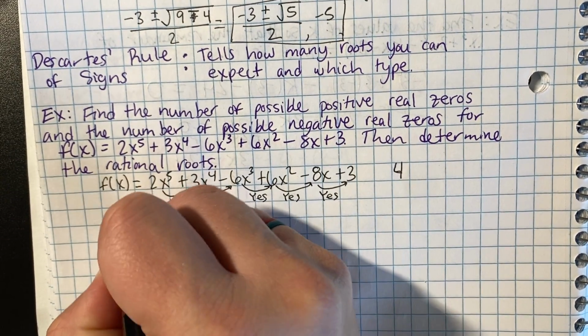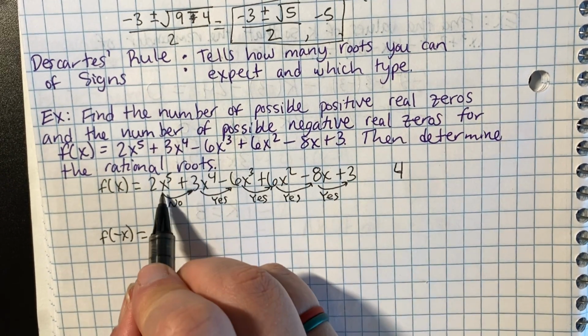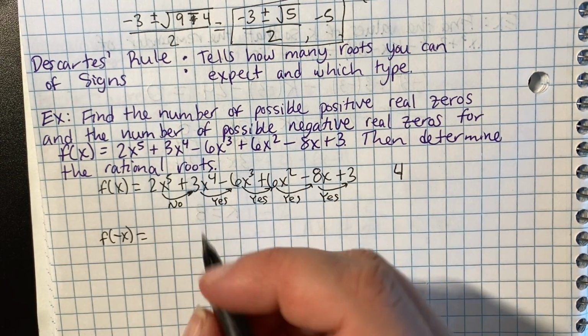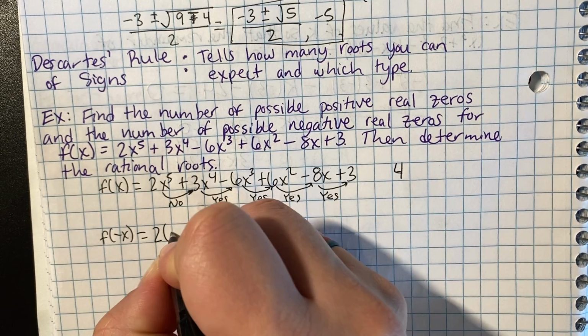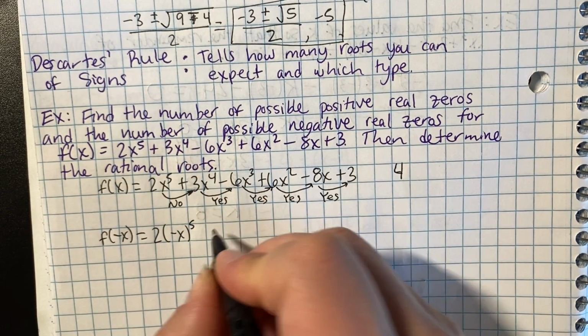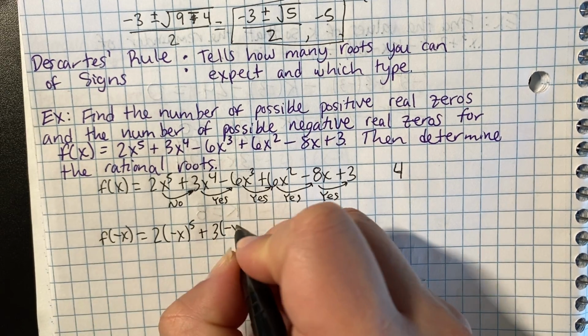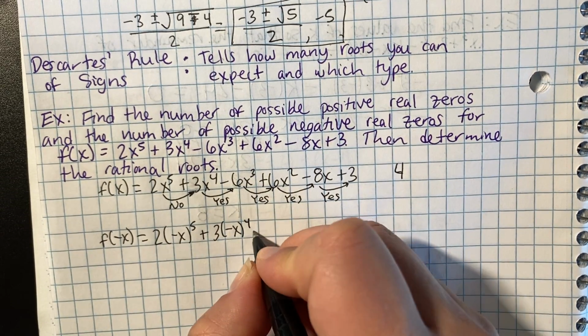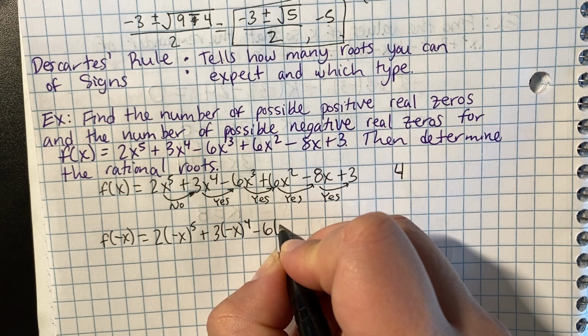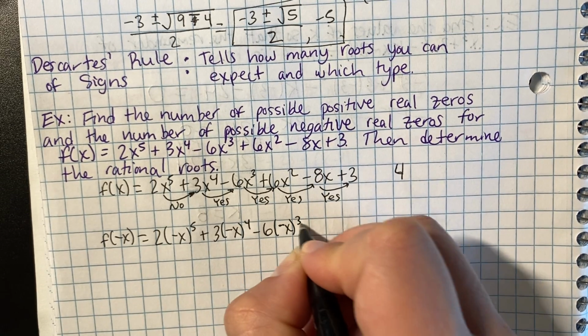So f of -x, what we're going to do is plug a negative into here to see if it stays the same. So I'll have 2 times negative x to the fifth, plus 3 times -x to the 4th, minus 6 times negative x to the third.